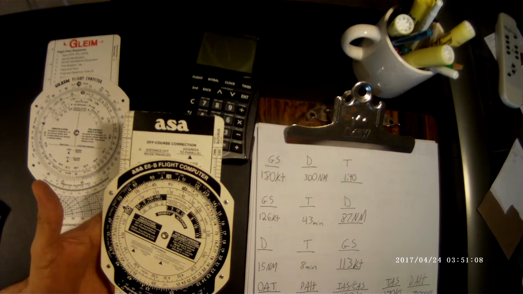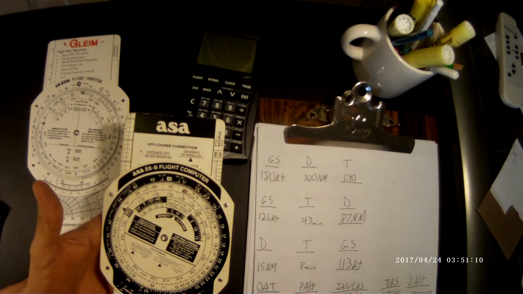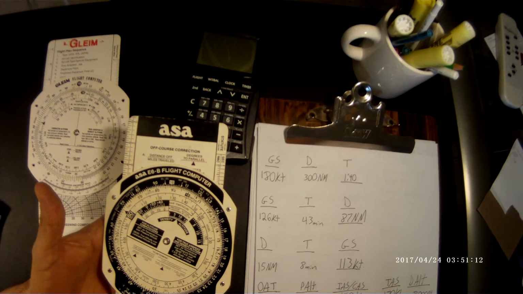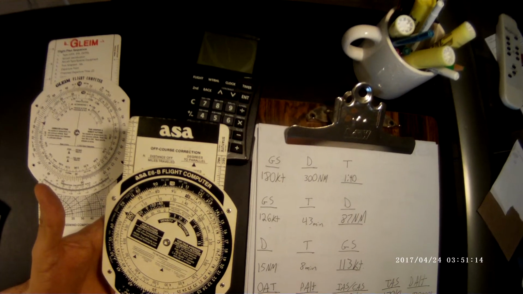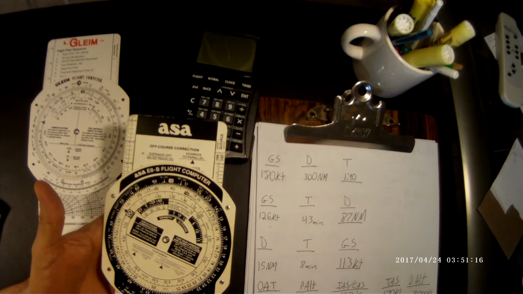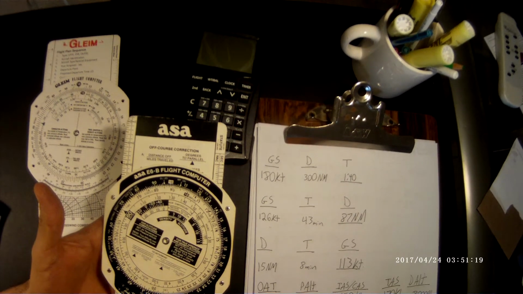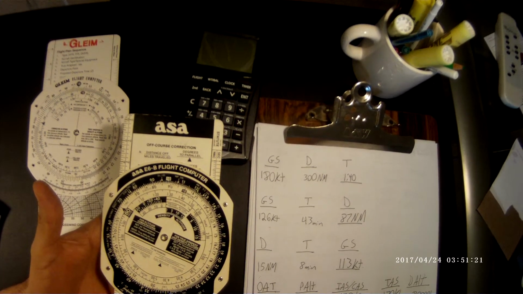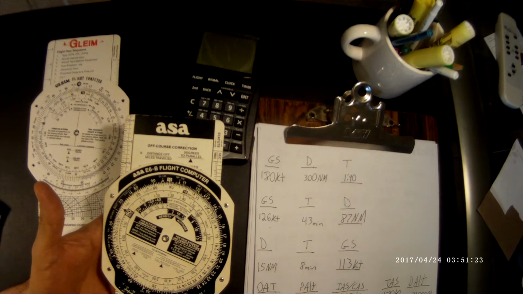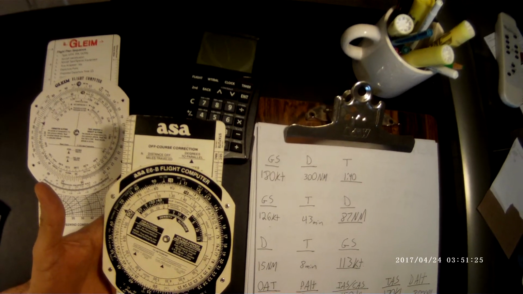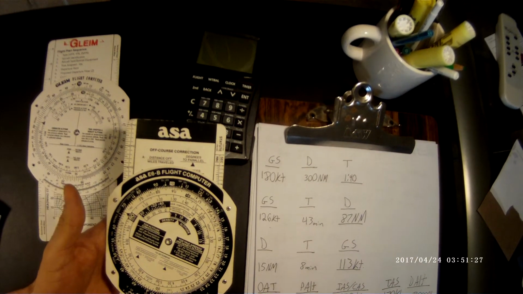Say you're going from point A to point B, and you want to maintain a given altitude and a given speed so you can arrive in a given time. So given that altitude and speed, what does your indicated airspeed need to be? Or calibrated airspeed, which for our purposes are about the same thing.